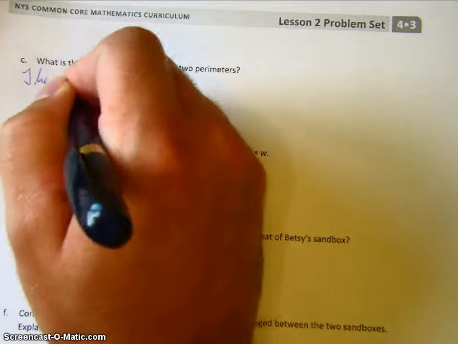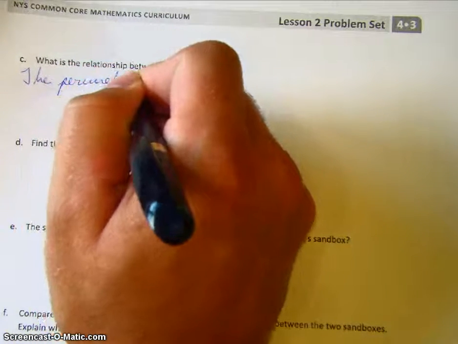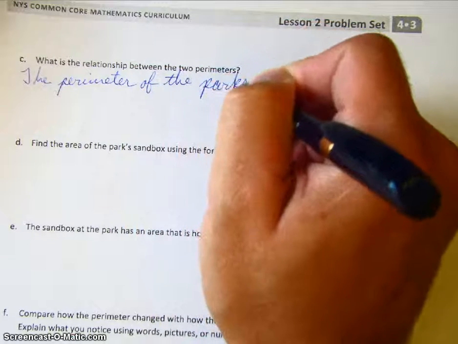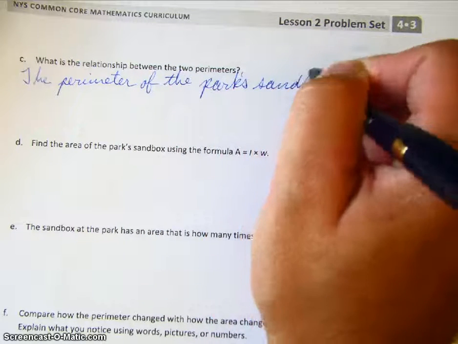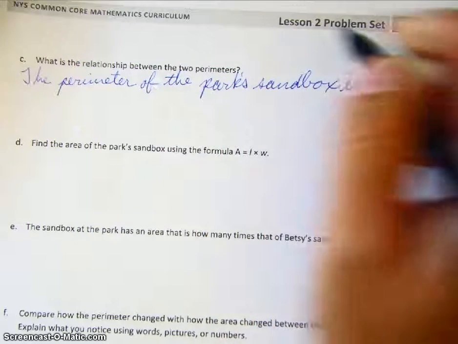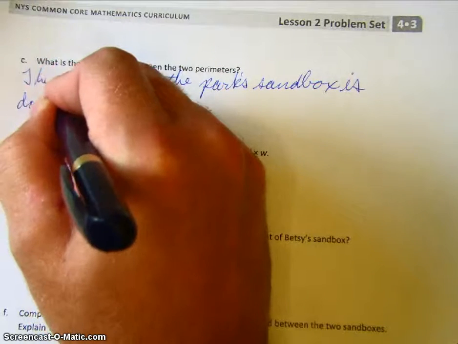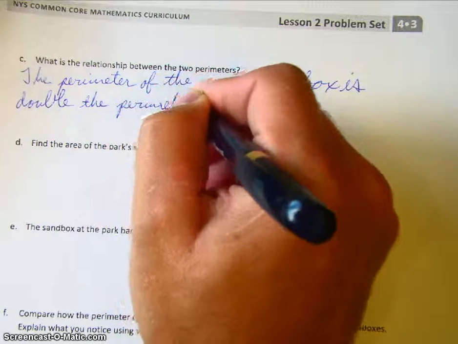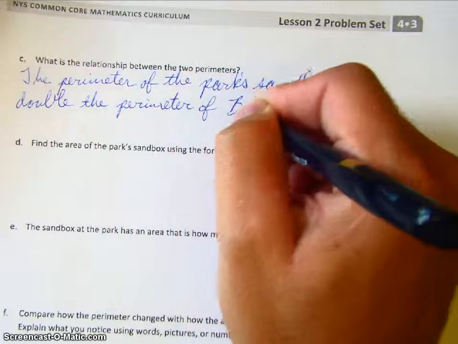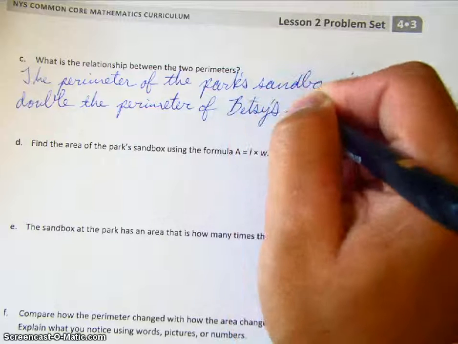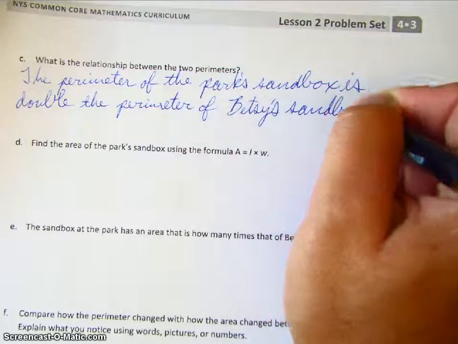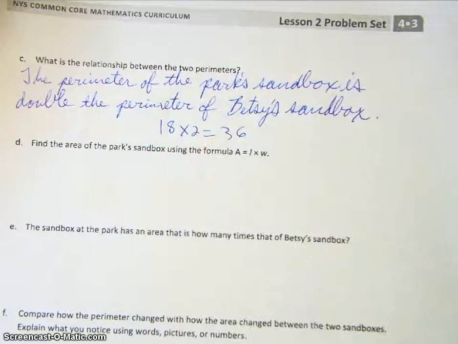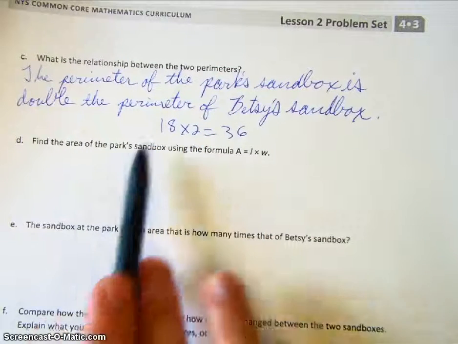The perimeter of the park's sandbox is double the perimeter of Betsy's sandbox, because 18 times 2 gets us 36. So there's Betsy, and there's the park.